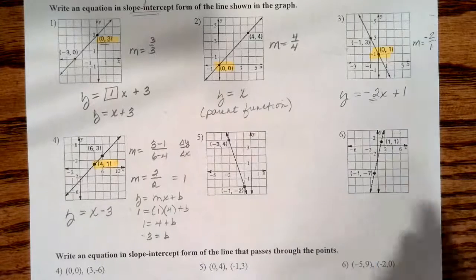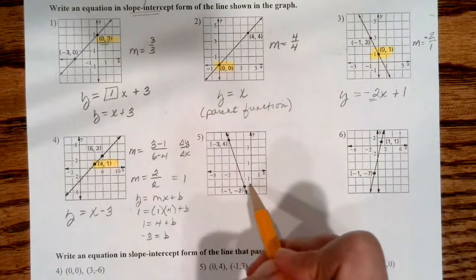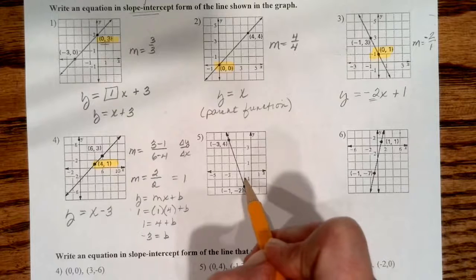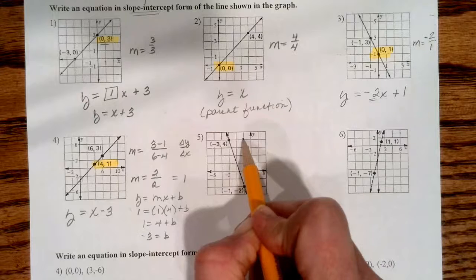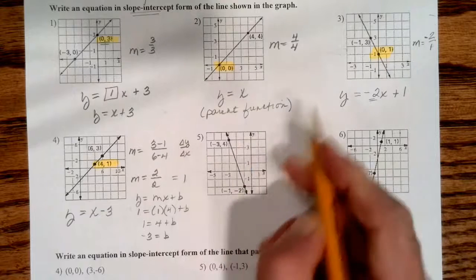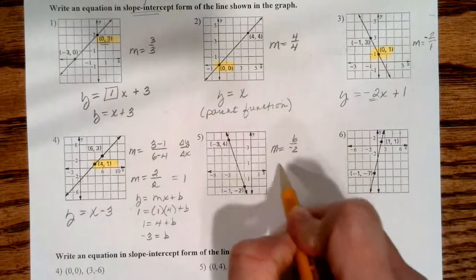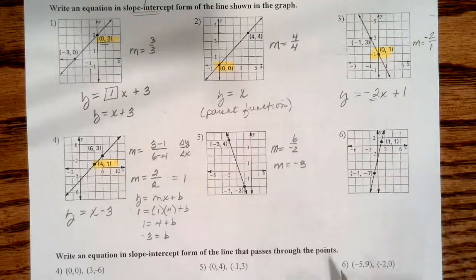Alright, next step. Again, I can't see my y-intercept. And again, this time I can count my slope. Rise, 1, 2, 3, 4, 6, and run, negative 1, 2. So my slope is equal to 6 over negative 2. My slope is equal to negative 3.